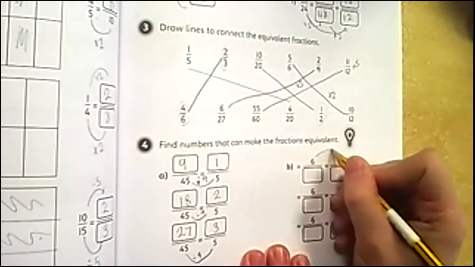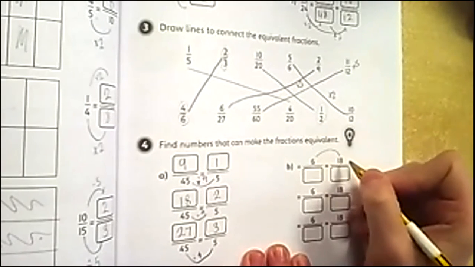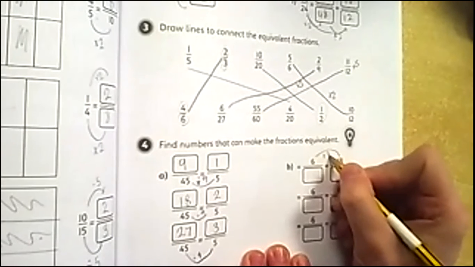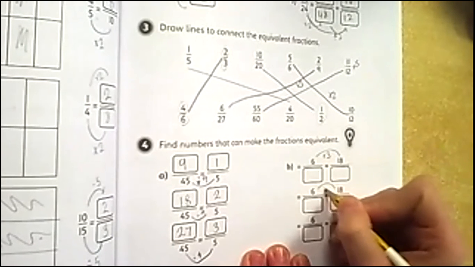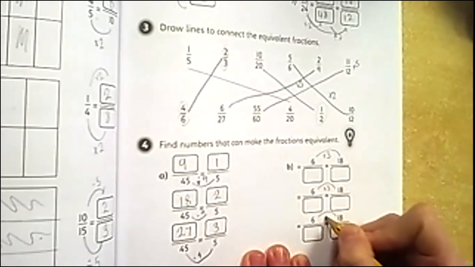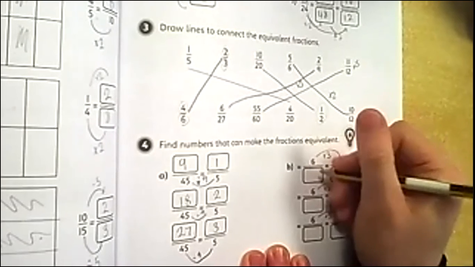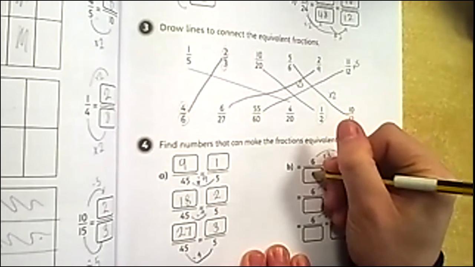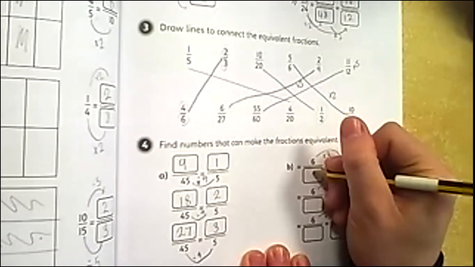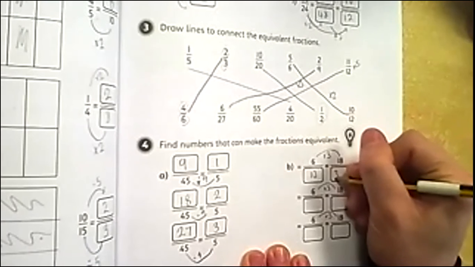Hope that makes sense. Now we're looking at the relationship on the numerator here. So here, 6 to get to 18 would times by 3. So whatever we do at the top, we must do to our bottom. So we must do that to the denominator. So if I had 6 tenths and times it by 3, it would be 30ths.